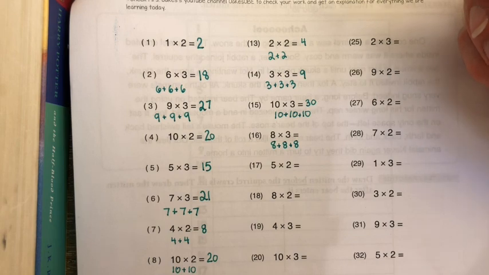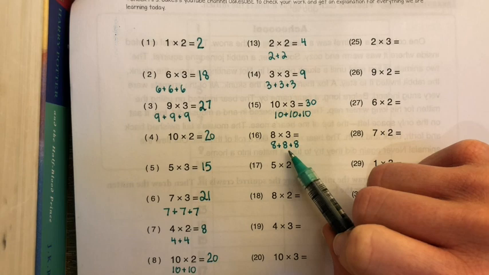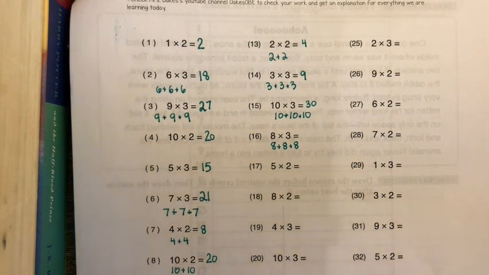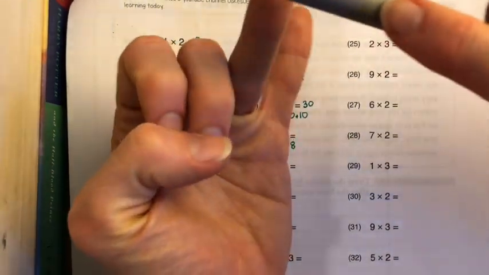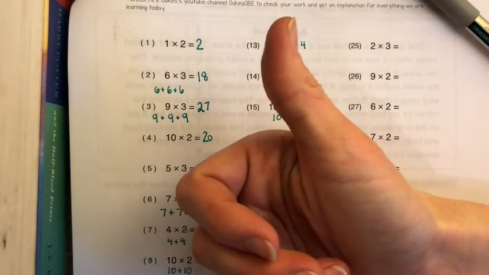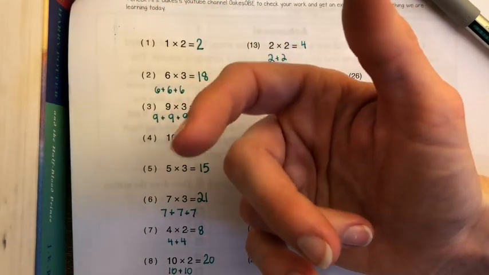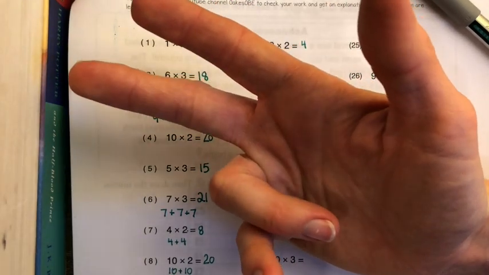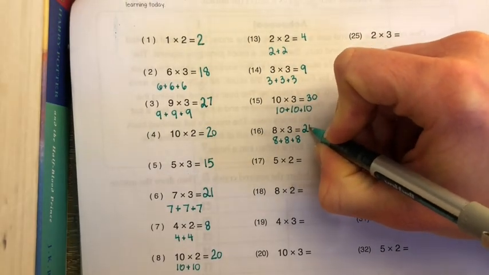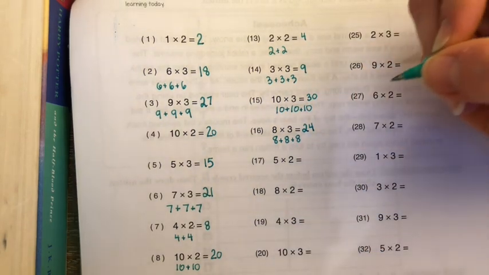Now I know that's a little bit harder to think of because you have doubles. You could do double 8 is 16 and then one more group, or you could just count by 3's 8 times. So let's count by 3's 8 times. 3, 6, 9, 12, 15, 18, 20, or 21. Sorry, I got confused there. There's a visitor in my room. 24. Oh, 24. And that's the same. Double 8 is 16, and then add one more group is 24.